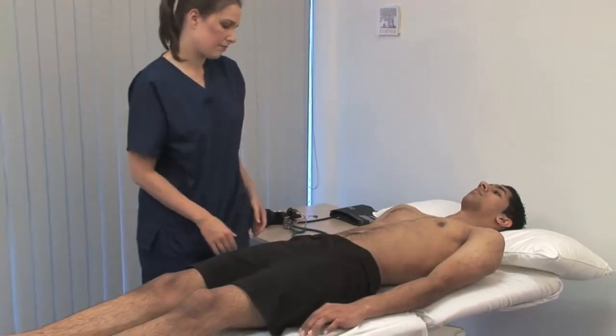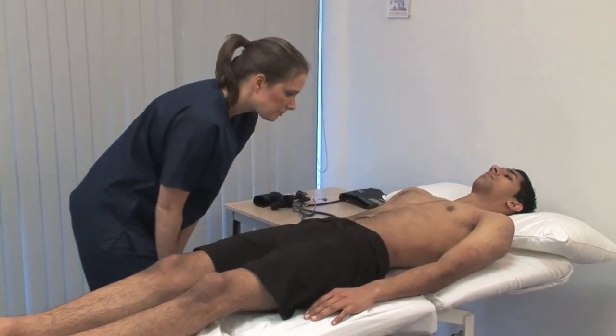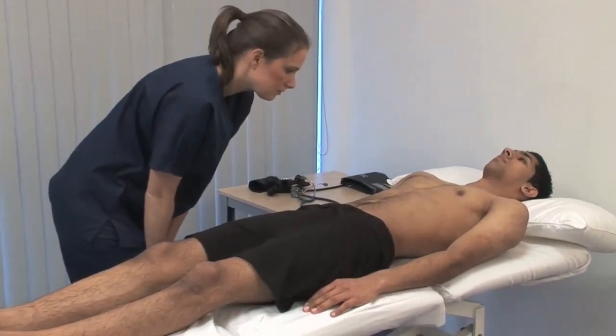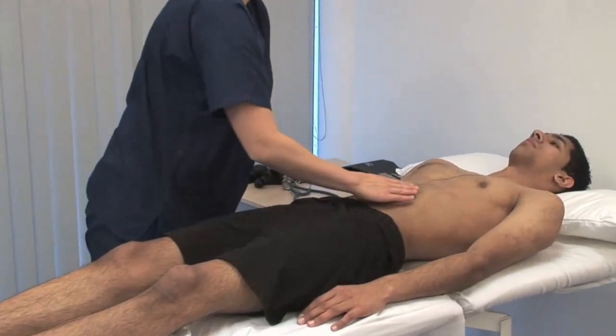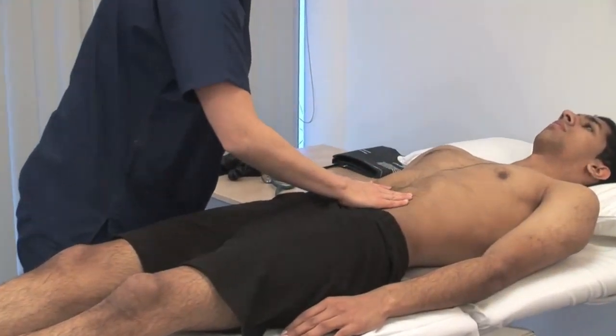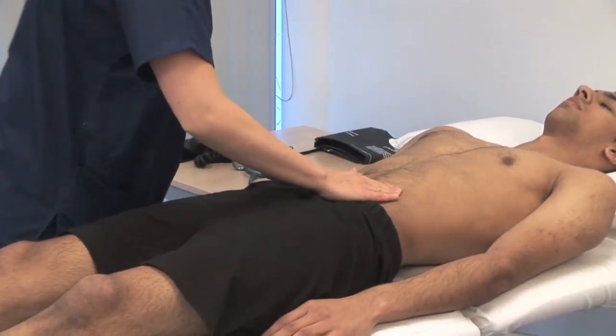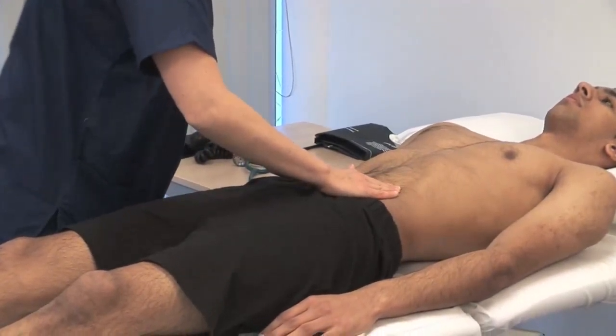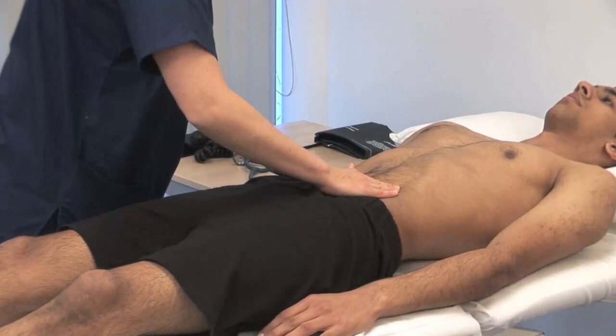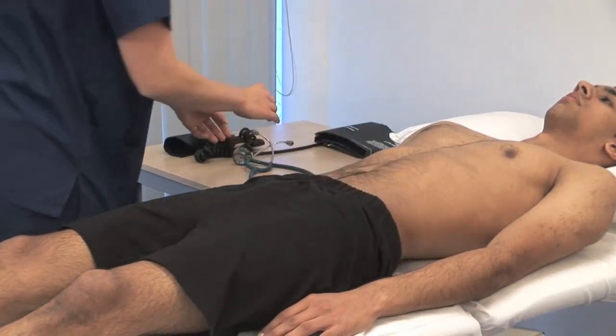Palpate over the abdominal aorta. Remember, this is above the umbilicus. If the aorta is easily palpable, consider the possibility of an aneurysm. If in any doubt, arrange an ultrasound scan. A pulsatile mass below the umbilicus suggests an iliac aneurysm.